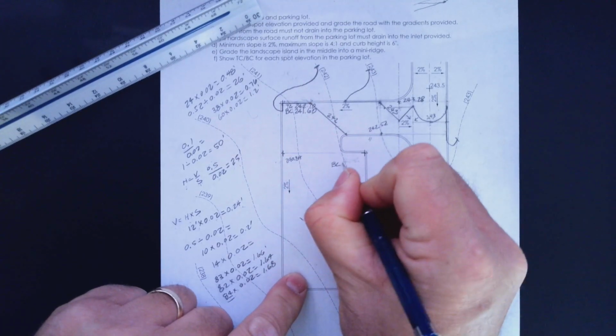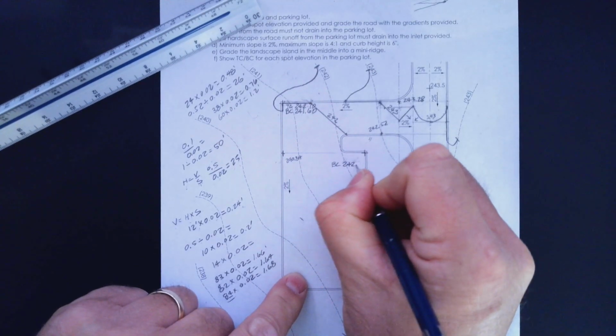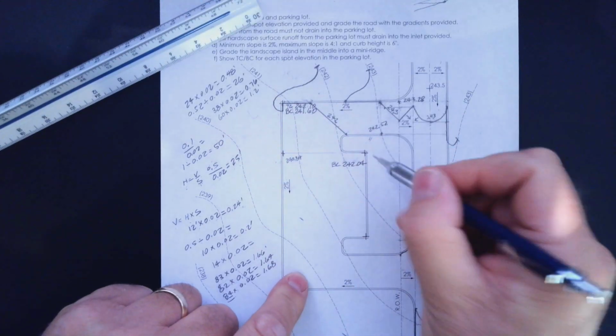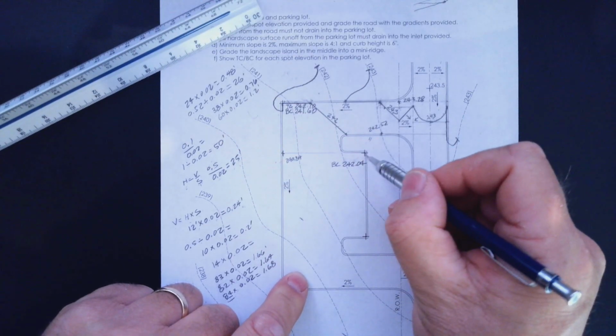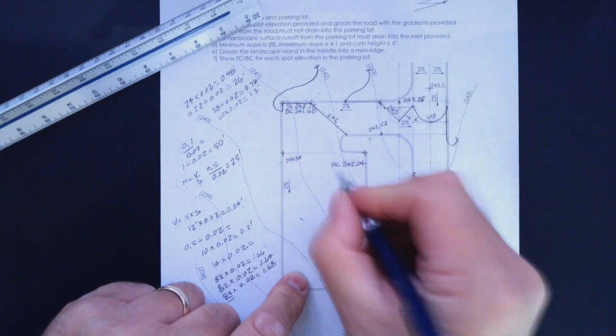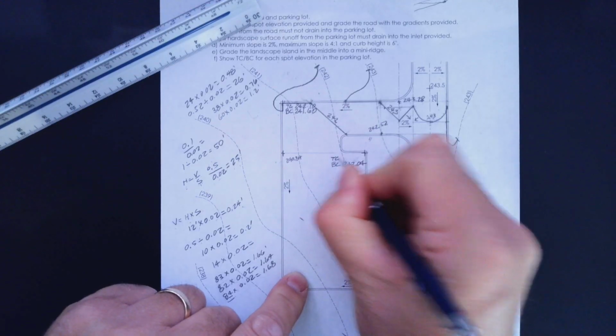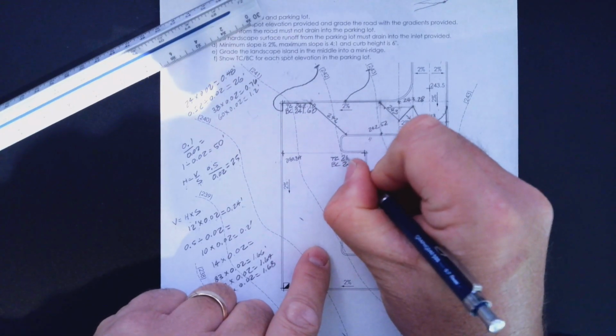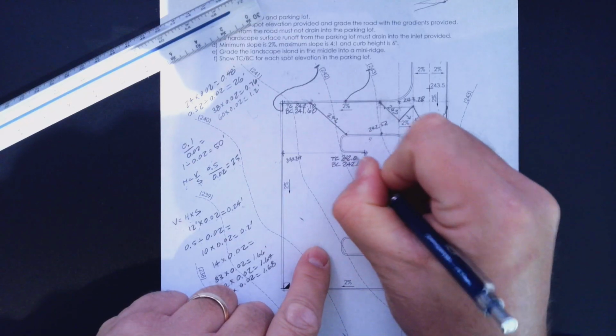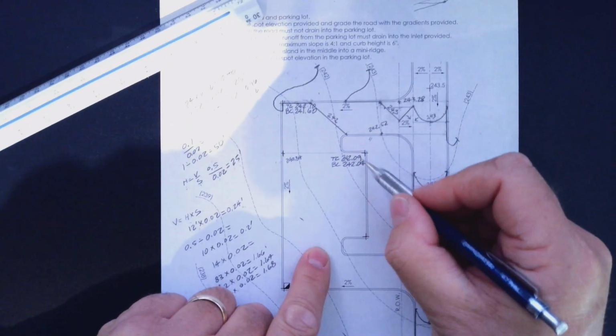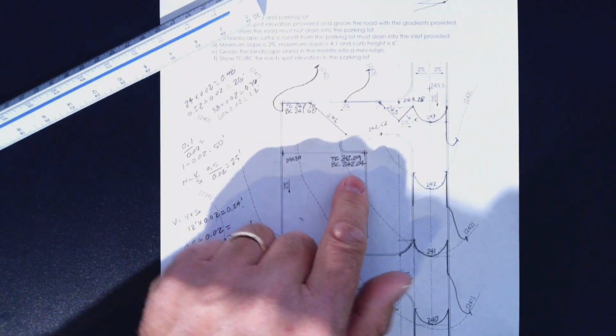Bottom of curb is 242.04. Bottom of curb is 240, so 242.04. Top curb is just going to be half a foot higher, right? So 242.09. I just added 0.5.